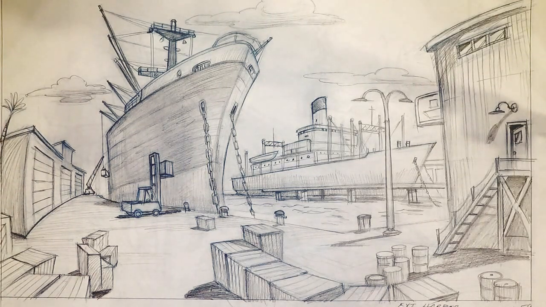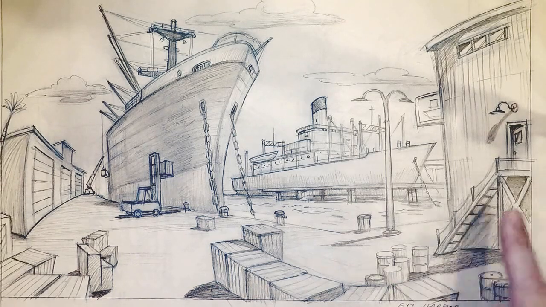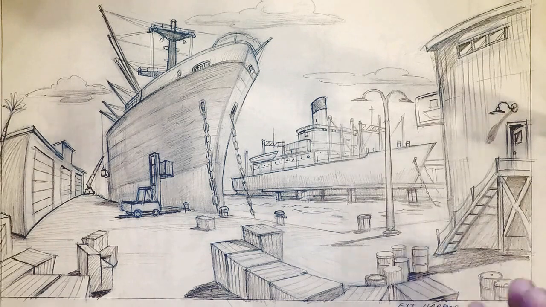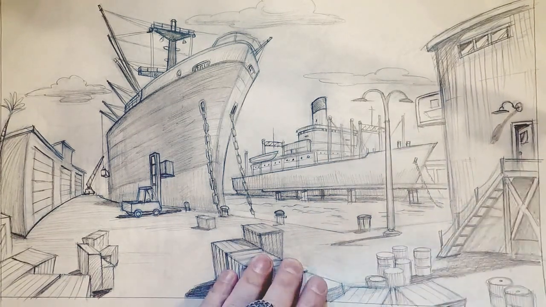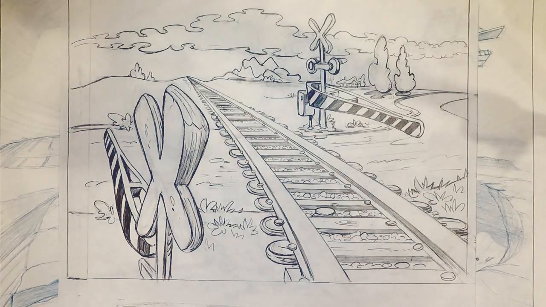A boat dock. They're unloading. There's an office. Everything that you need to see about a boat dock is all right there. I know I say that a lot in these, but everything here is perfect. It's really carrying the ideas across.